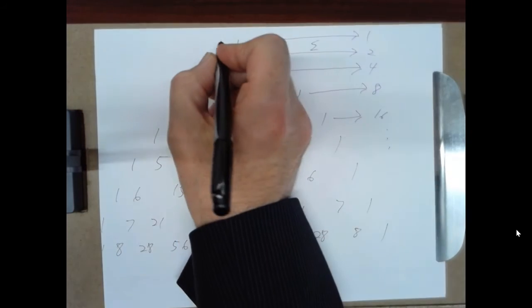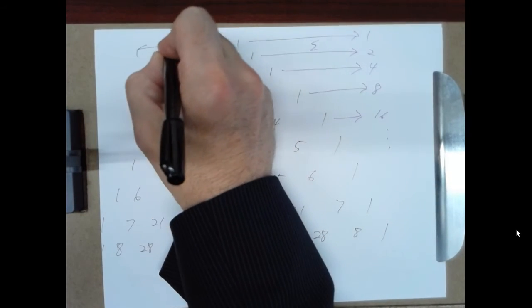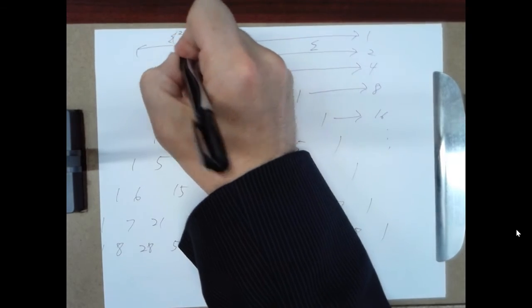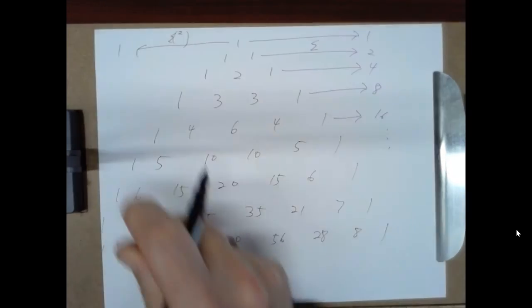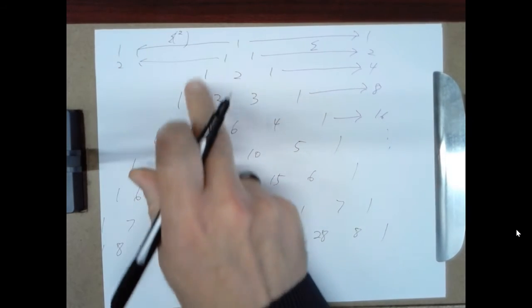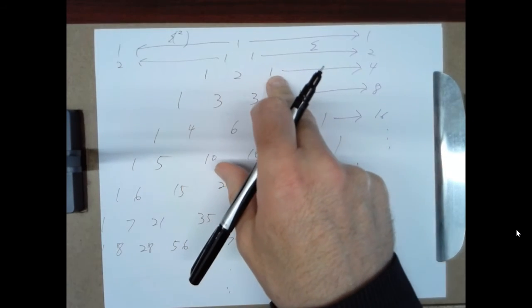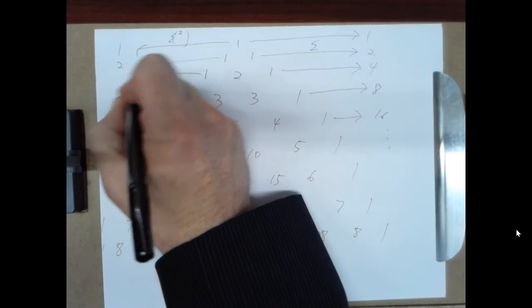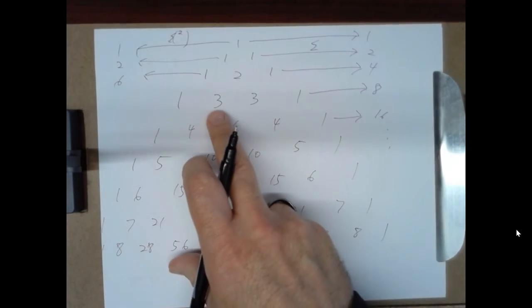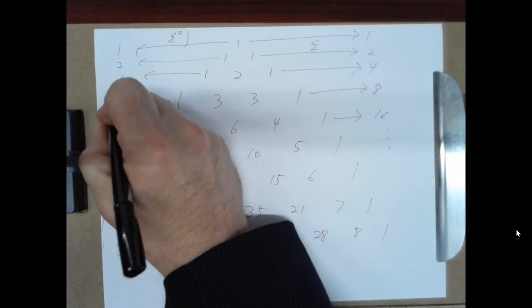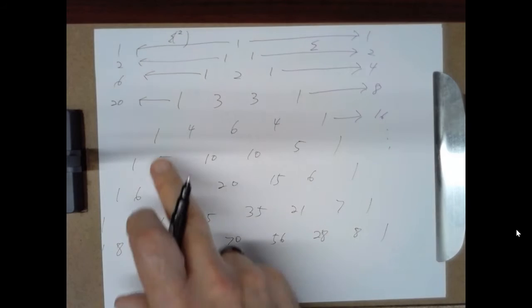What if we add squares? So let's do the sum of the squares. 1 squared is just 1. 1 squared plus 1 squared is 2. 1 squared plus 2 squared plus 1 squared, that's 1 plus 4 plus 1, that's 6. 1 plus 9 plus 9 plus 1, that's 20. And let's go one more.